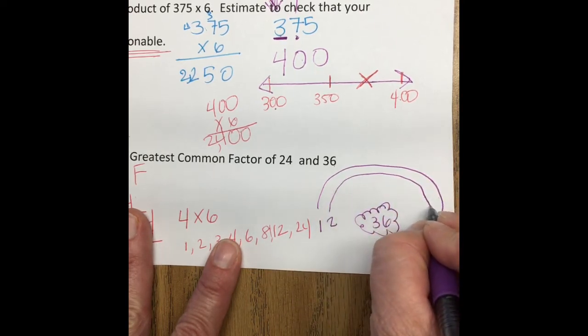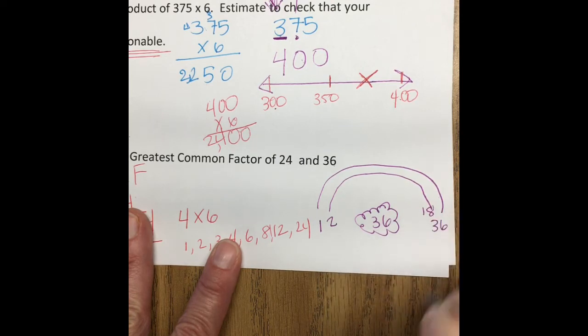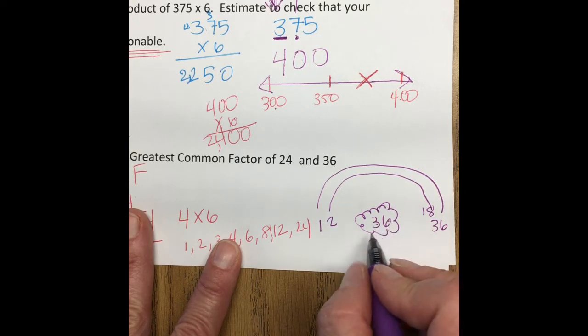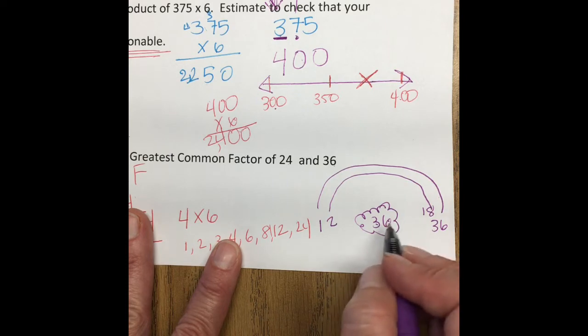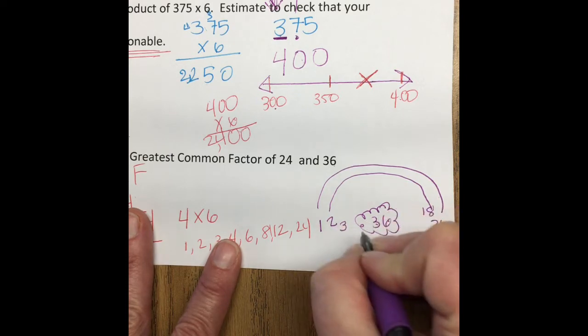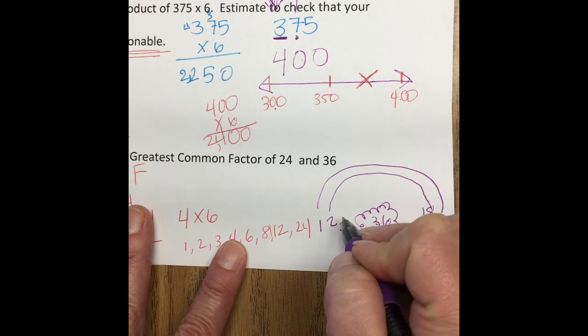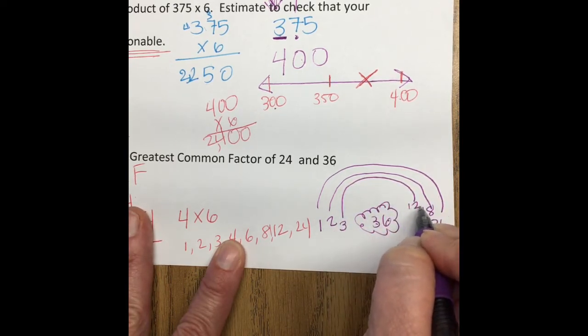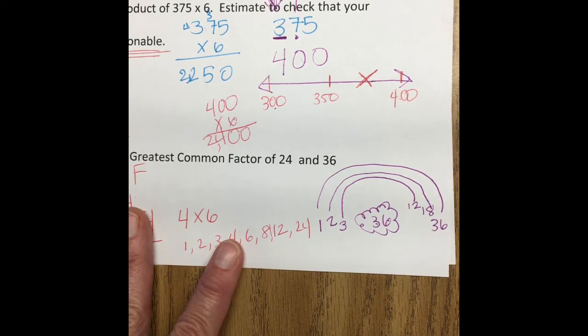And 2 times 18 gives me 36. If I add these two digits, 3 plus 6 together gives me 9. And 9 is divisible by 3. Therefore, I know that 36 will be divisible by 3. All of these little clues and hints help us divide. So 3 times 12 gives me 36.